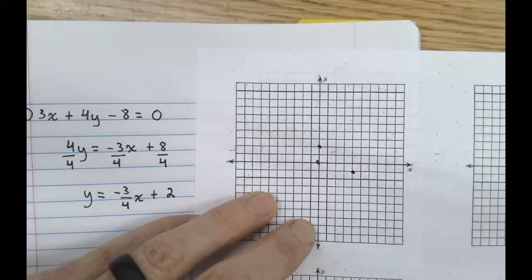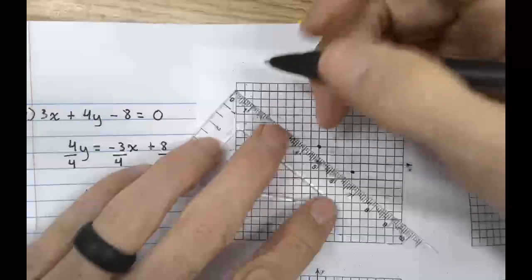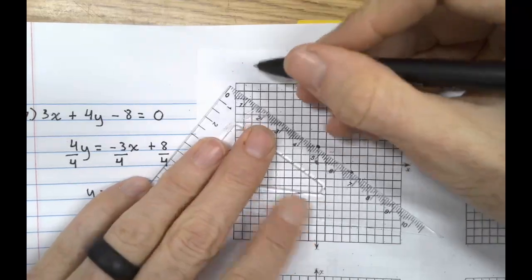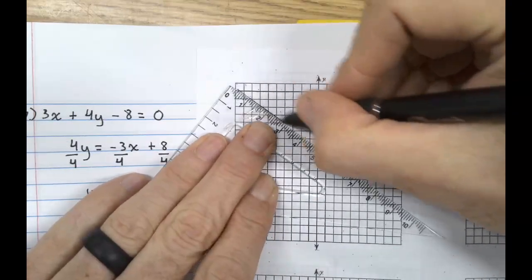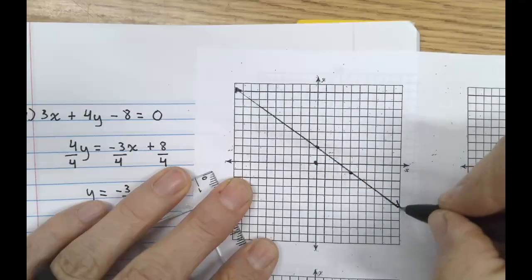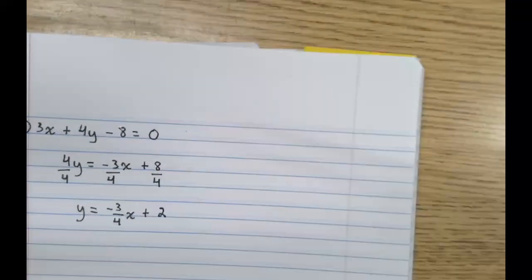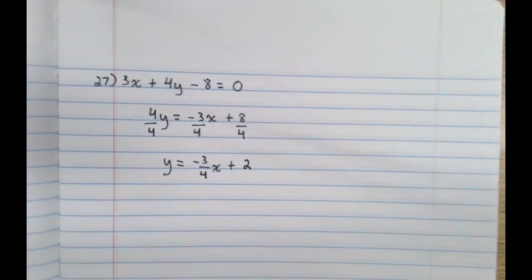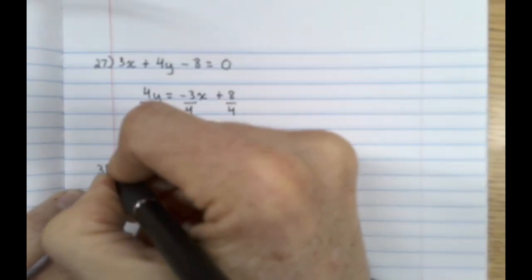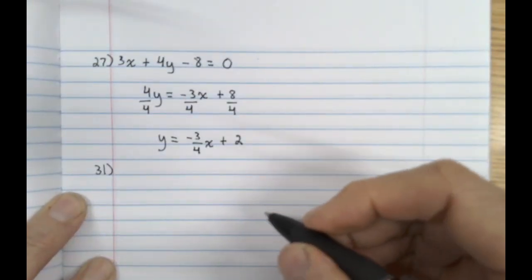So now I've got my 2 points. Take my ruler, and I'll connect them. And here's what the line is going to look like. Right there. Alright, so there's problem 27. Let's do one more. Take a look at problem 31. So here's a bonus problem.